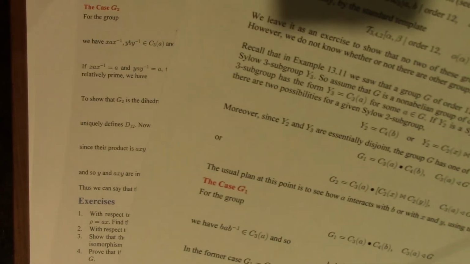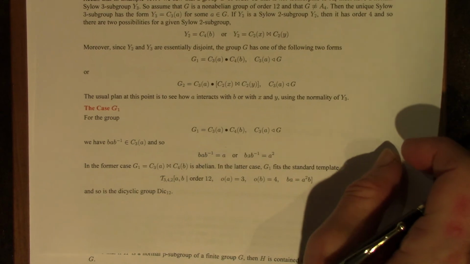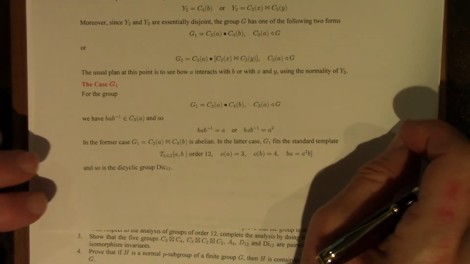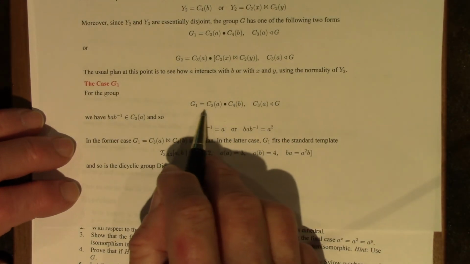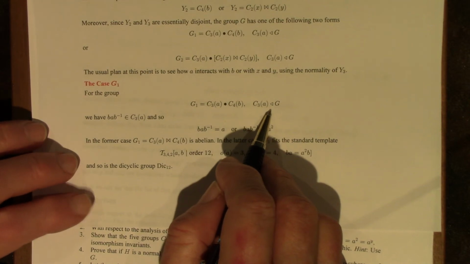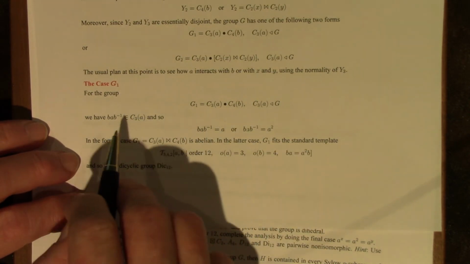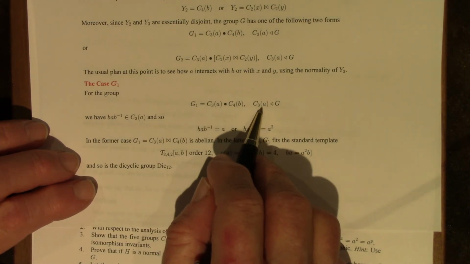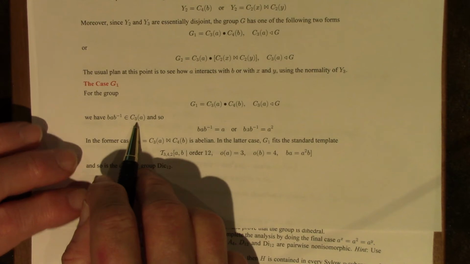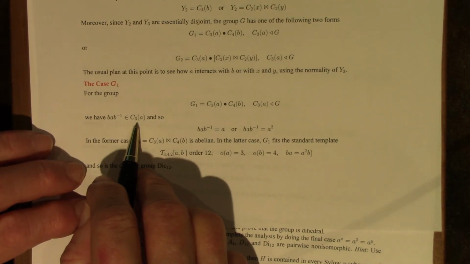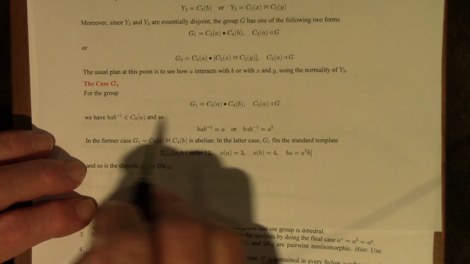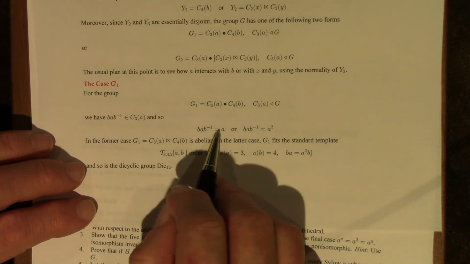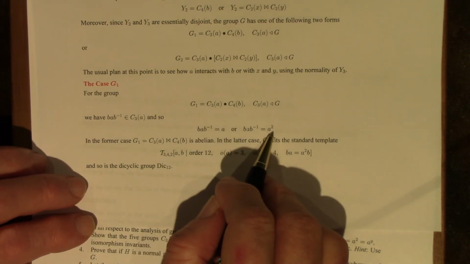And there are two cases then that we have to deal with. For this group, the conjugate of A by B, since A is normal, belongs to the cyclic subgroup generated by A. It can't be the identity, so it's either A or A squared.